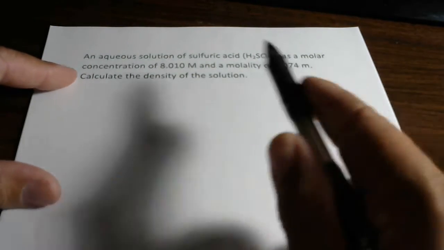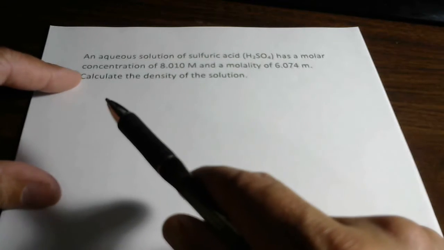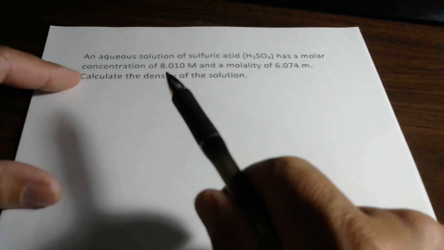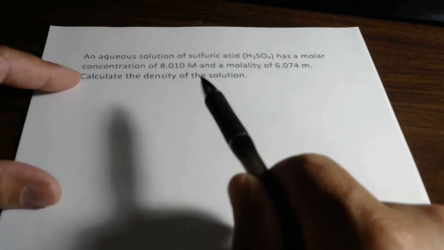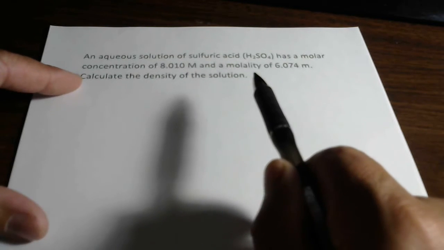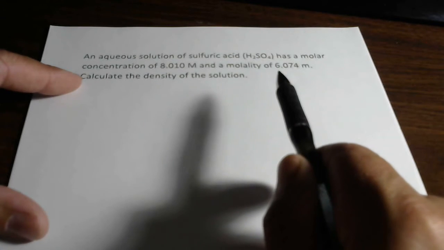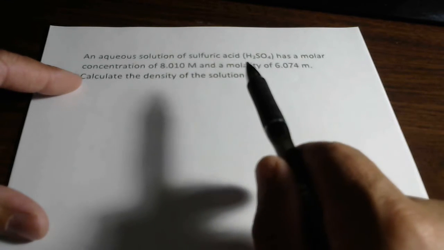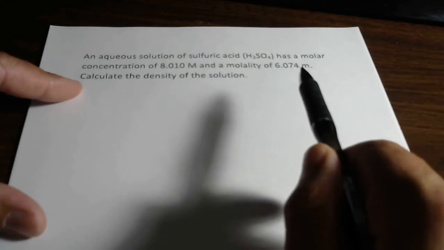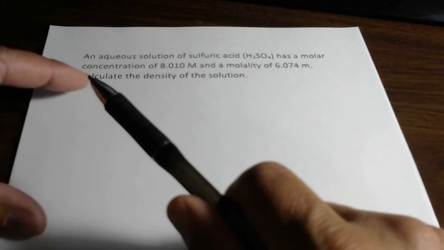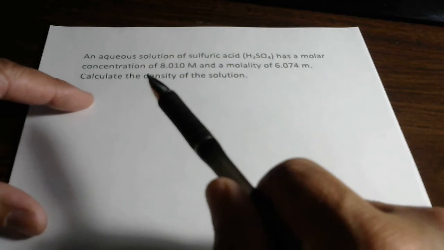It has a molar concentration, so I know that that's molarity, 8.010 big M. Again, the big M refers to molarity. And then a molality of 6.074 little m. Molality, M-O-L-A-L. Big difference here, and we're going to see that. I'm asked to calculate the density of the solution.